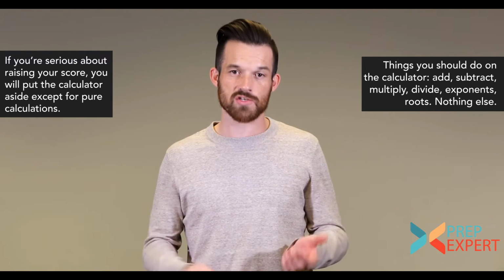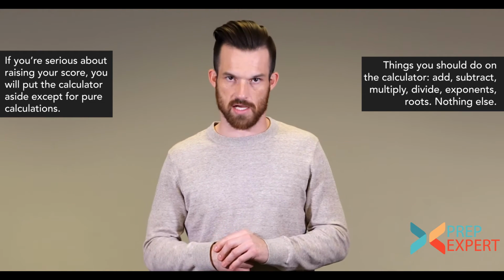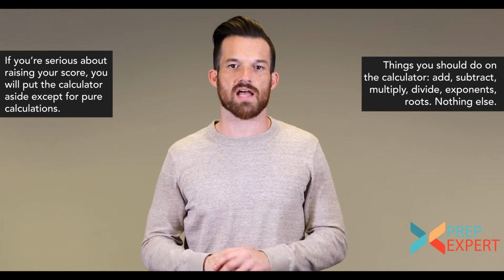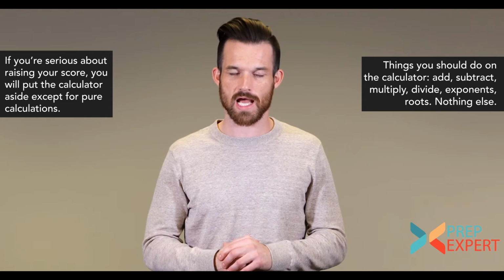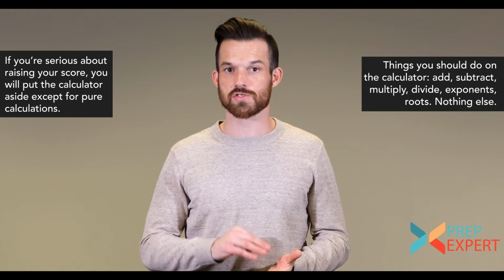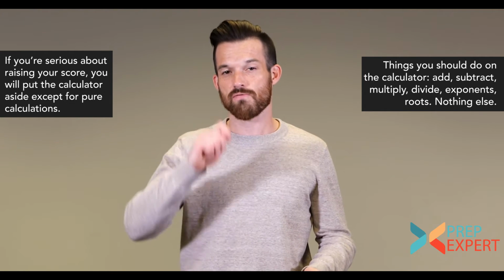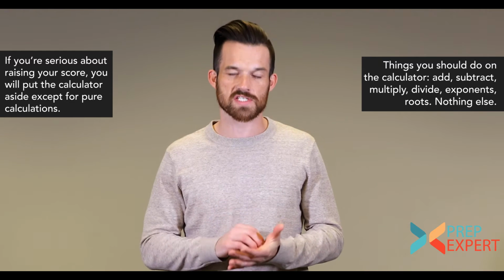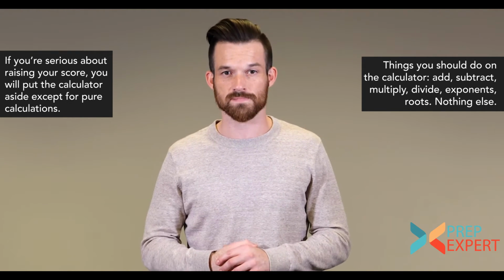You can, again, do pure calculations. If you have to multiply 17 and 14, please use your calculator. If you have to divide 0.6 into 85, please use your calculator. If you have to cube 14, please use your calculator. But for nothing else should you use your calculator. Instead of using your calculator on other questions, focus on learning the underlying concepts. That's the flexible understanding that the SAT is trying to test, and that'll make your score go up.